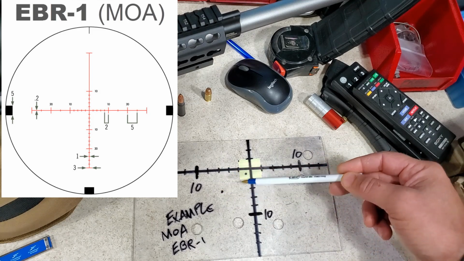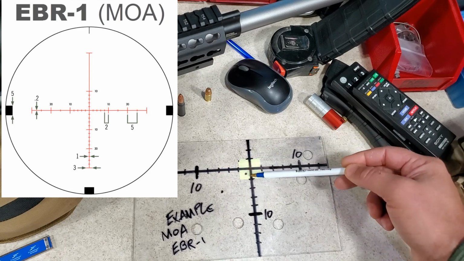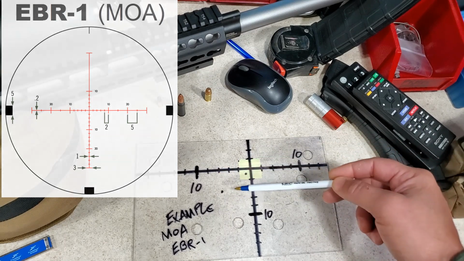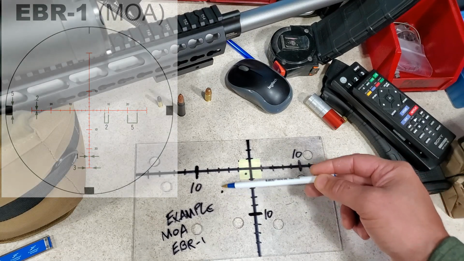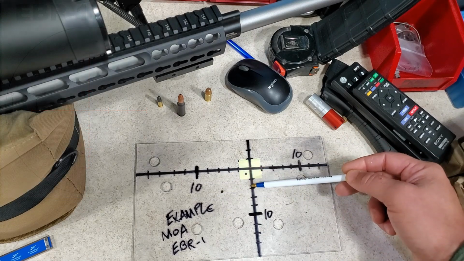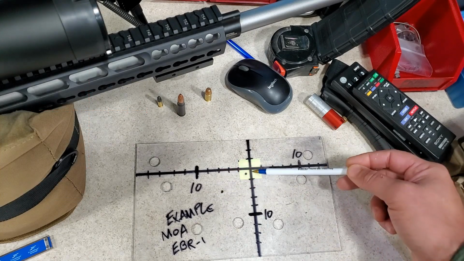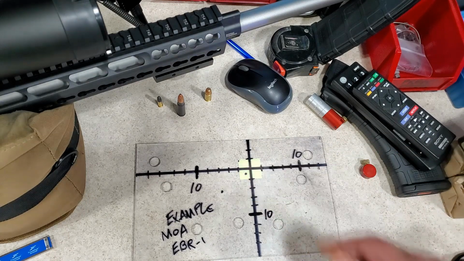And to make it really quick, just do an increment of 2: 2, 4, 6, be done with it. 2, 4, down, be done with it. Make those adjustments right on the fly. So you're going to adjust up 4 minutes of angle on your elevation, and you're going to adjust right on your windage 6 minutes, and you should hit the bullseye.